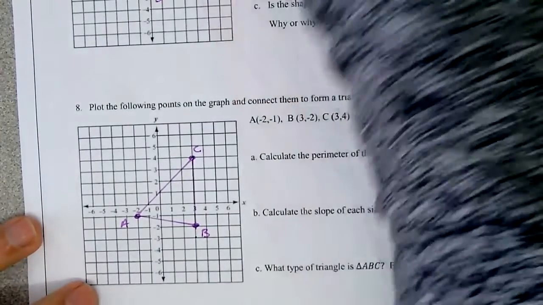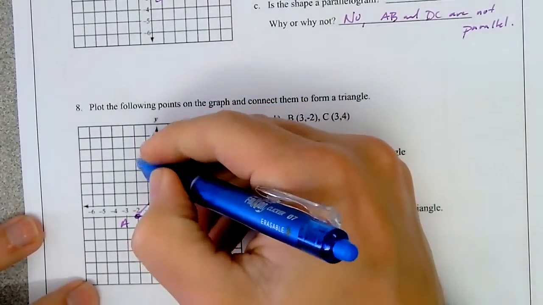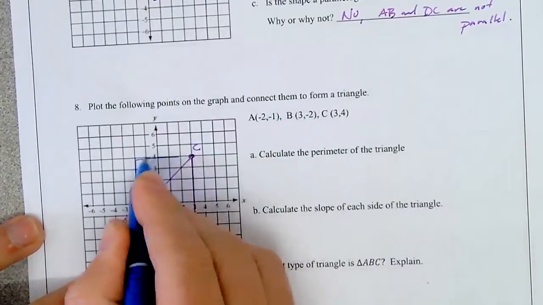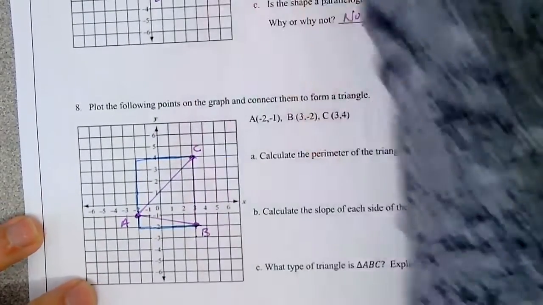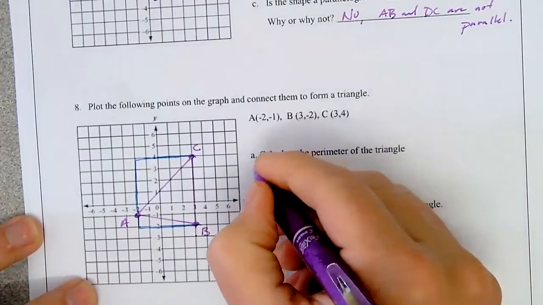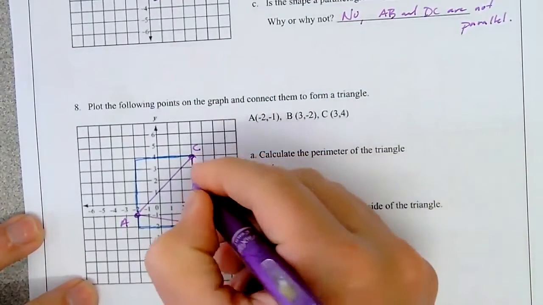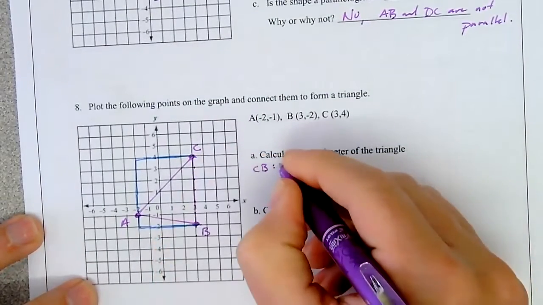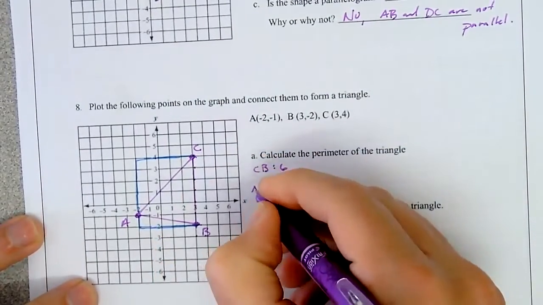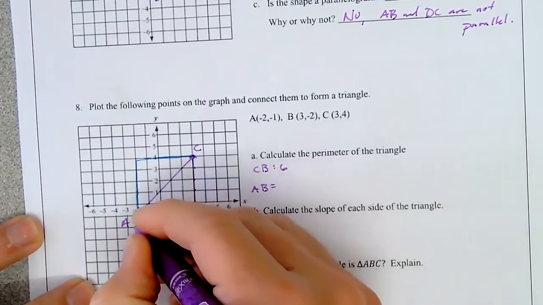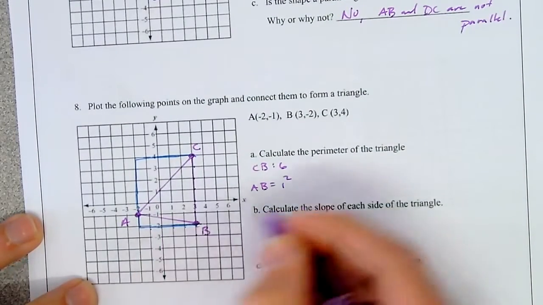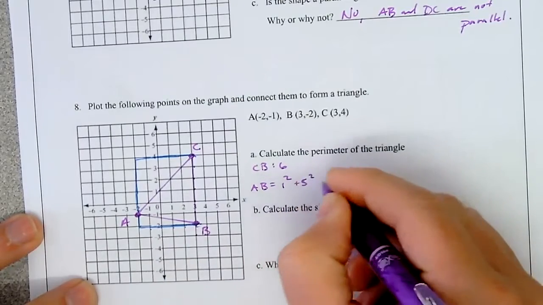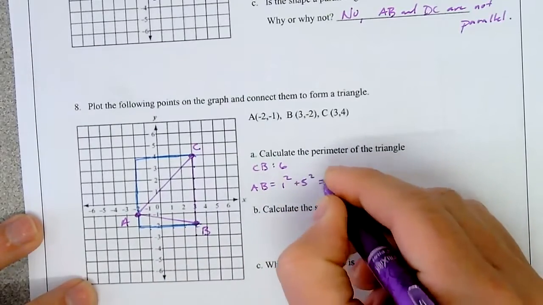So again, finding the perimeter, turn it into right triangles. Okay, CB is pretty easy to find. 1, 2, 3, 4, 5, 6. AB is equal to 1 squared and 1, 2, 3, 4, 5 squared, which is equal to 26.